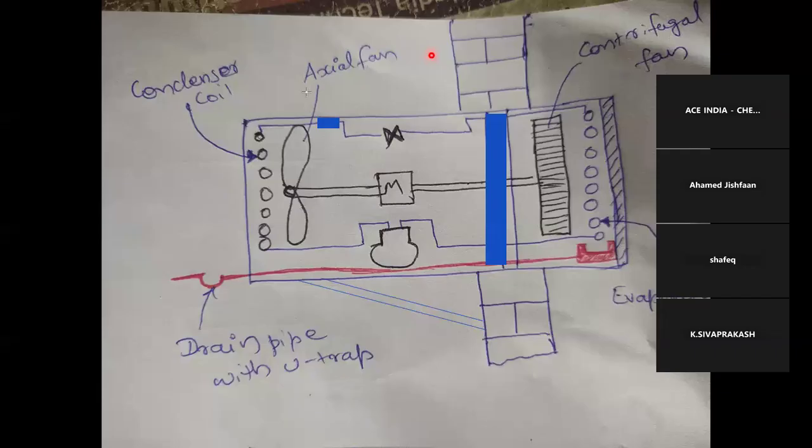Now, however, we will study the different kinds of fans in the upcoming sessions. So this is the idea behind placing the axial fan and the centrifugal fan inside the system. So is it clear, guys? Okay, I hope so. We get the point.